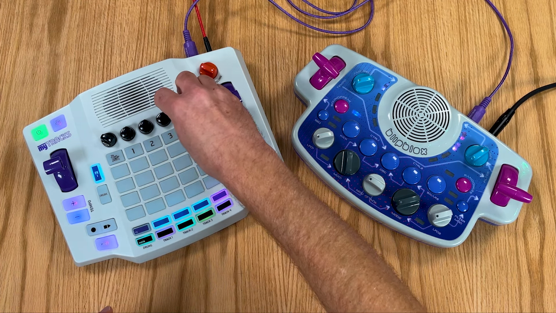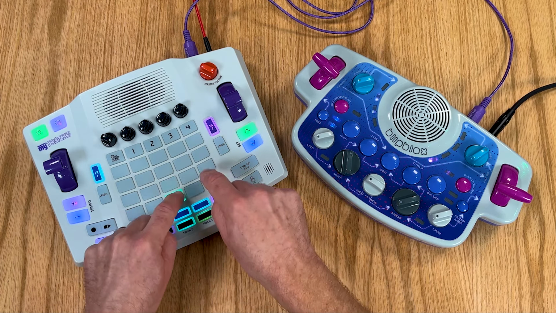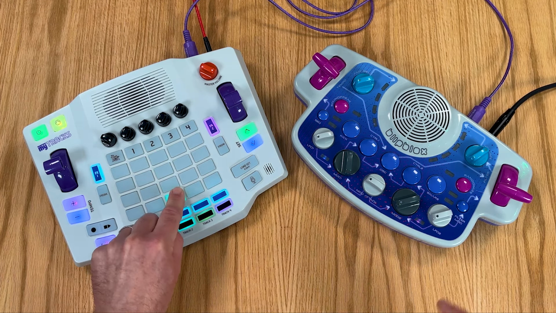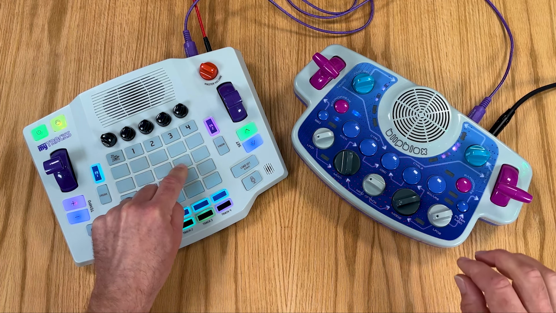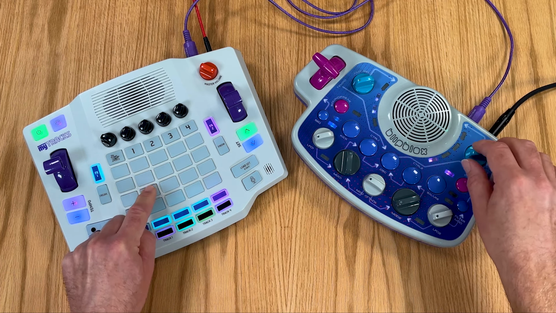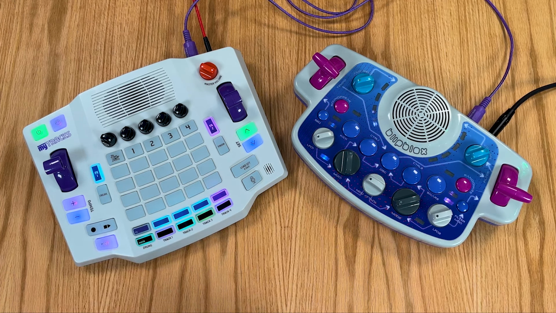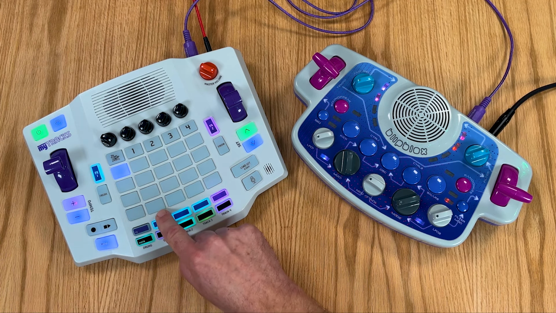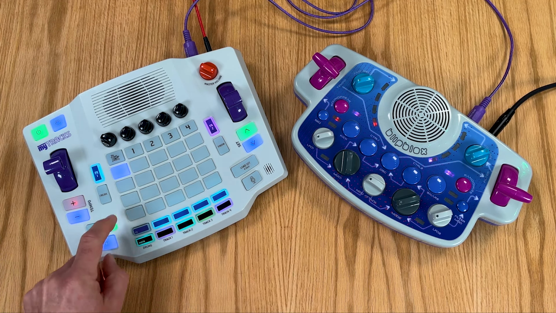Turn down all the myTRACKS here. So if you just want a fun sort of pad controller for your Blipblox, that's pretty fun. Also, when you're in the clip mode, the clip from the selected MIDI track will go out to the Blipblox. So here we have the first track selected. Let's go ahead and hit start here.